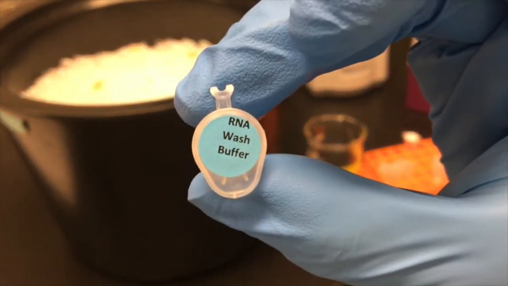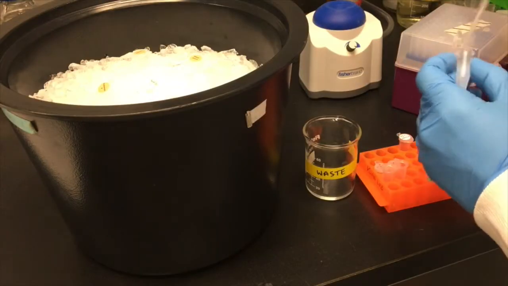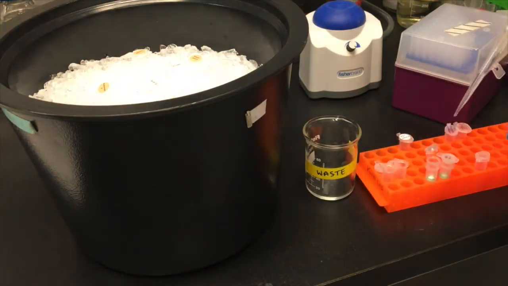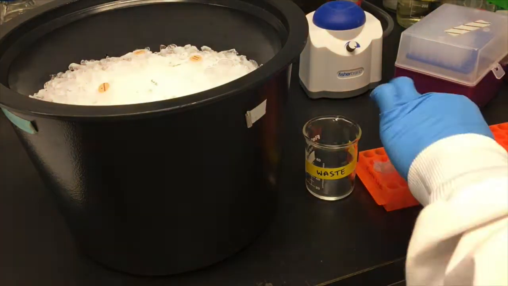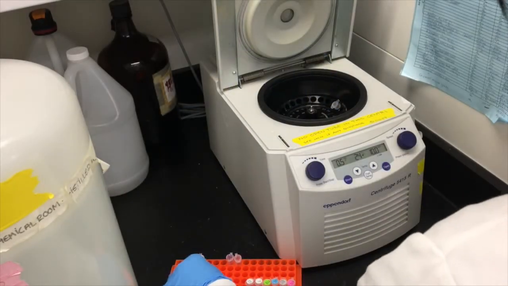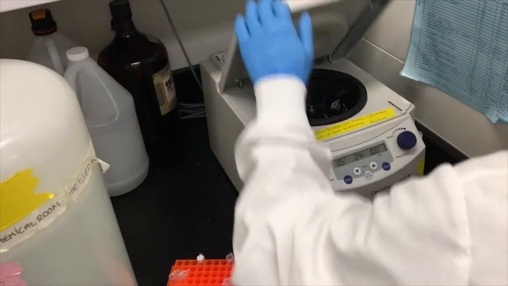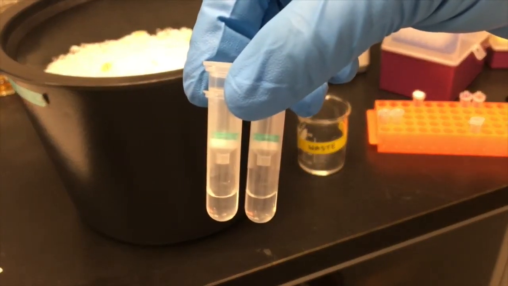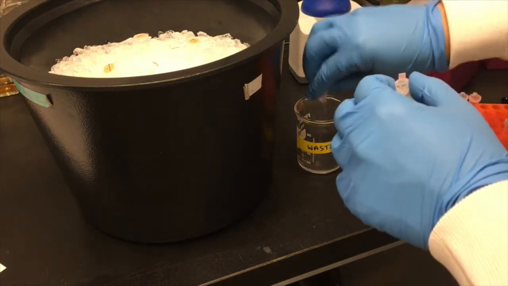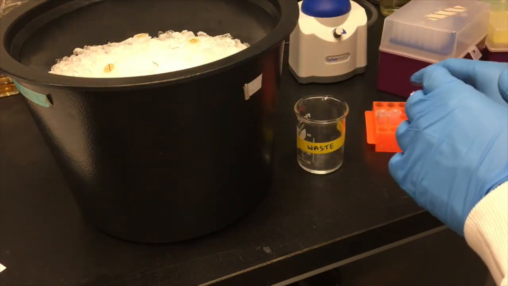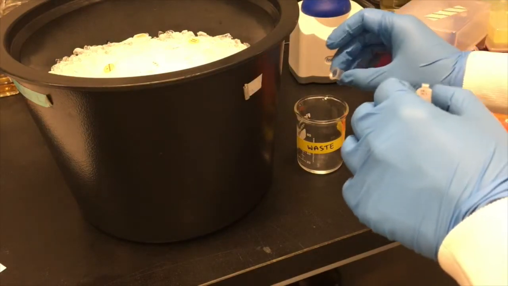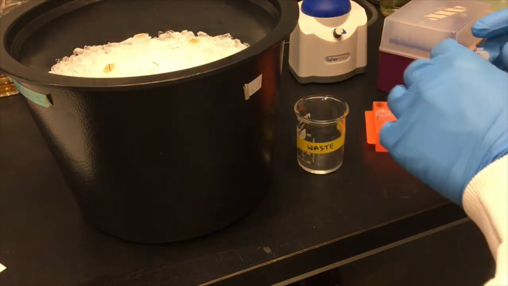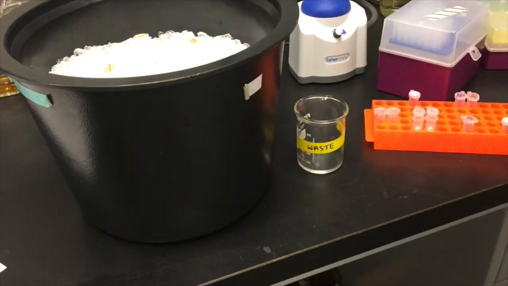Add 400 microliters of RNA wash buffer to the columns and centrifuge again to get rid of more of the impurities. One of the major impurities in your RNA samples is contaminating DNA. You can get rid of this by enzymatic degradation using DNase 1, which specifically digests DNA.